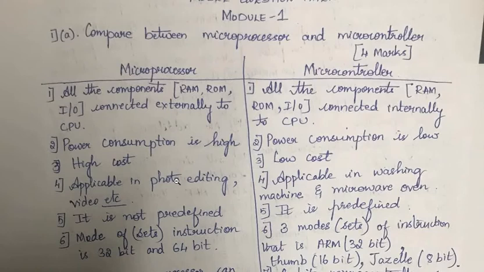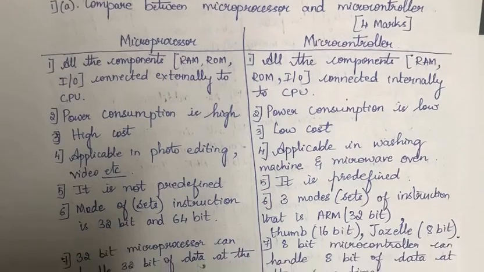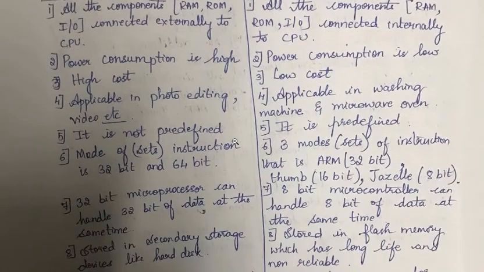The application of microprocessor will be in photo editing, video, etc., whereas in microcontroller the application will be in washing machine, microwave oven. Microprocessor is not predefined, it is not pre-programmed, whereas microcontroller is predefined.